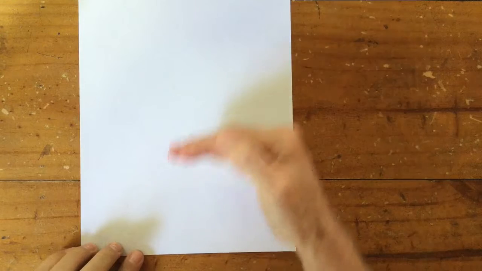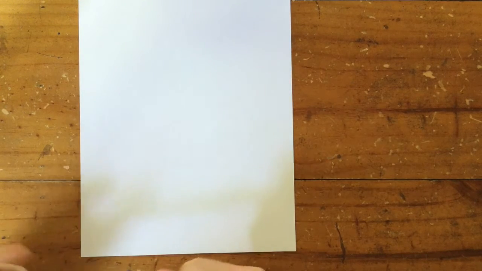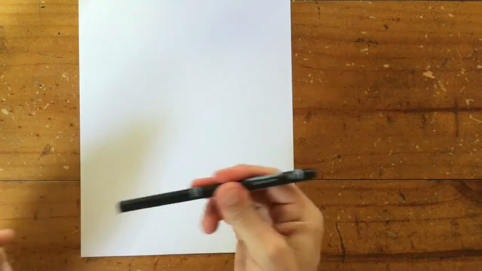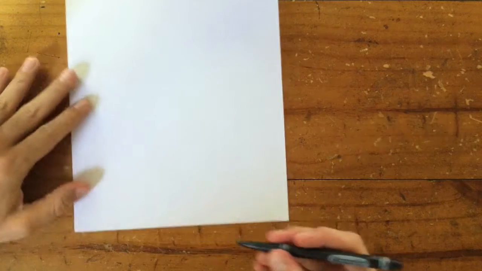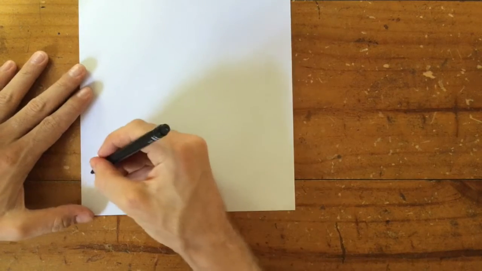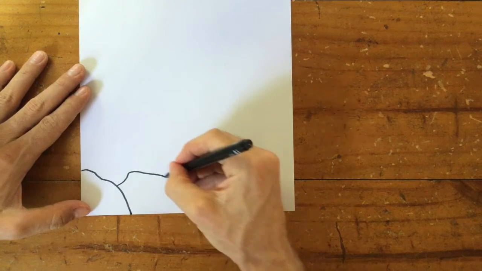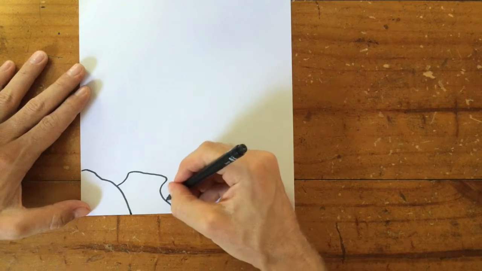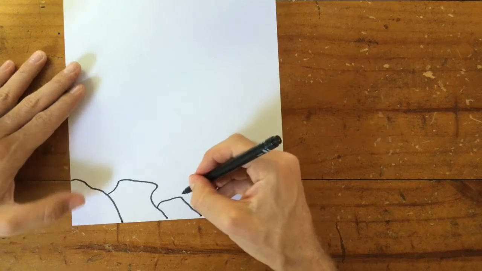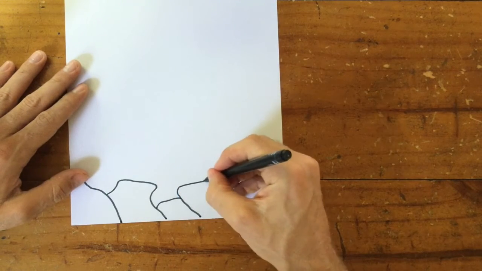So we're going to build up our landscape picture step by step. If you want to use a pencil first, you can, of course. Then you can erase anything if you don't like it. But I'm just going to go straight ahead and use a marker. At the bottom, let's start with some rocks. So these can be kind of random shapes, and some big, some small.